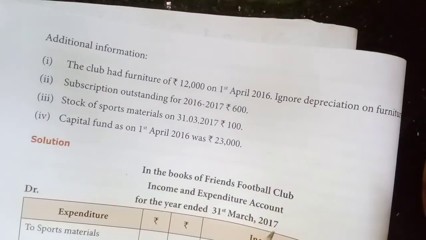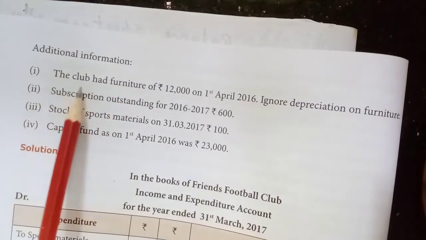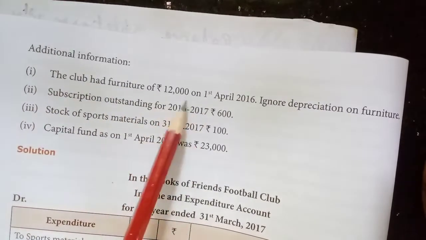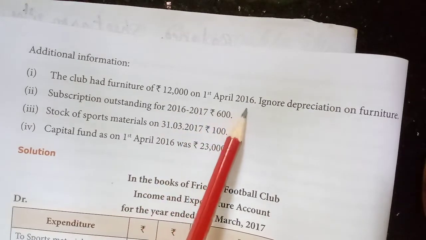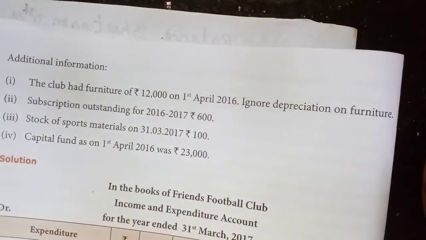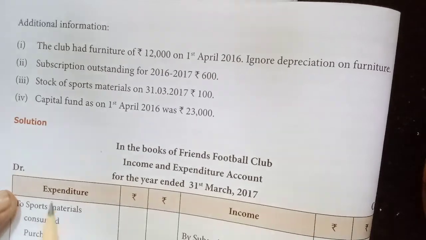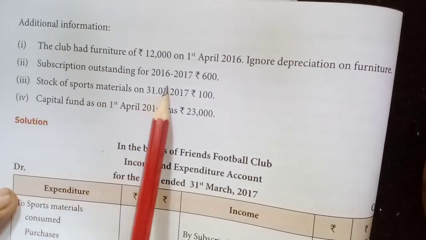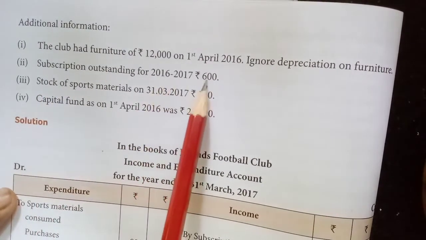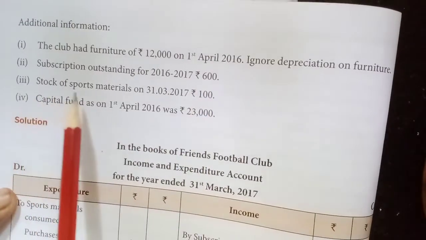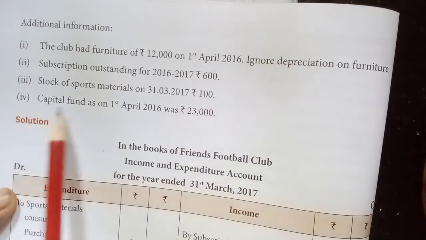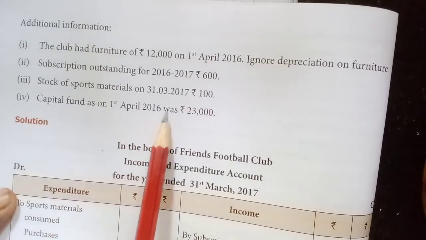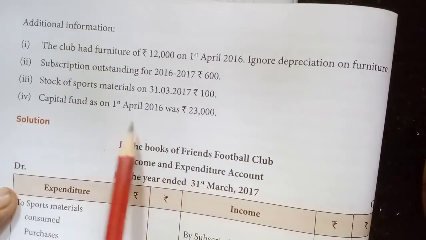Then some adjustments given, additional information. The club had furniture rupees 12,000 on 1st April 2016. Ignore depreciation on furniture. Subscription outstanding for 2016-17 is 600. Then stock of sports materials on 31 March 2017 is 100. Capital fund as on 1st April 2016 is 23,000.